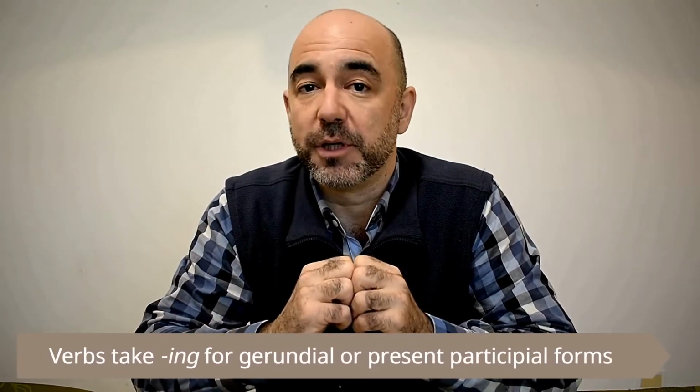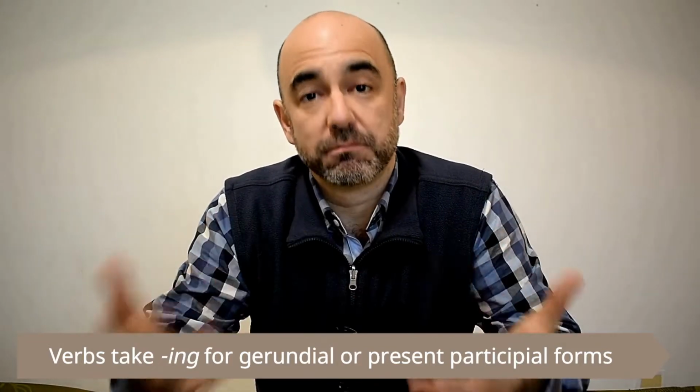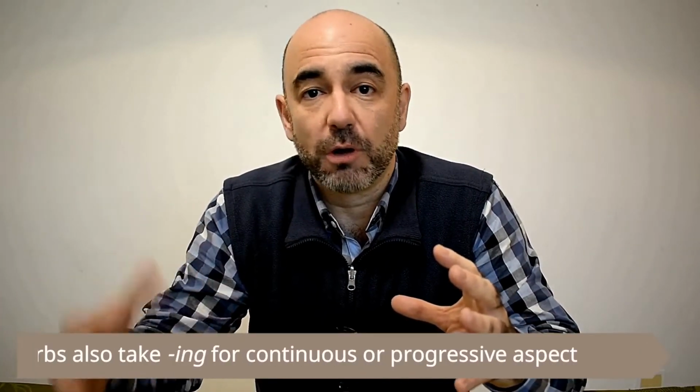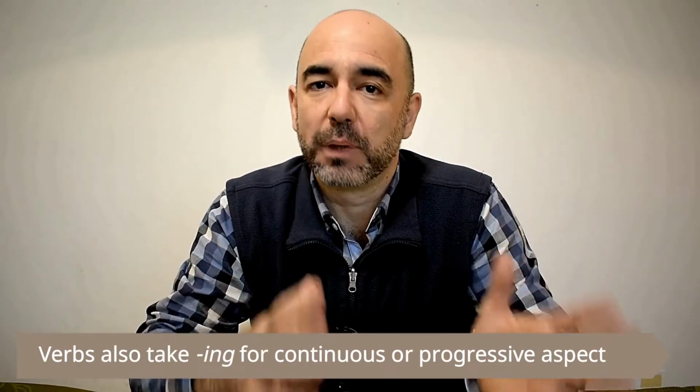And we also know that constituents belonging to the category verb can take the ing form in the formation of gerundial forms or present participle forms, that is, verbs that take the ing form for the expression of continuous or progressive aspect. So let us take play, playing, and move, moving, and live, living. So these are all morphological criteria.